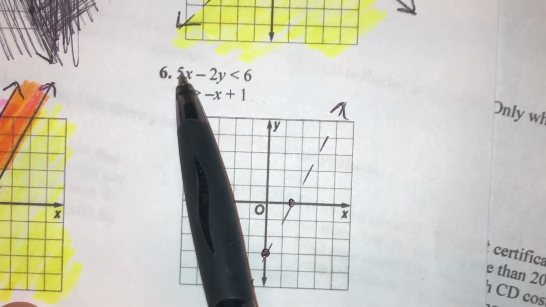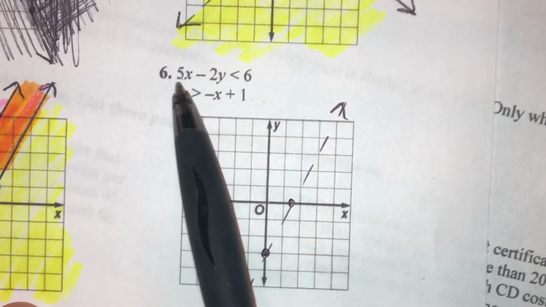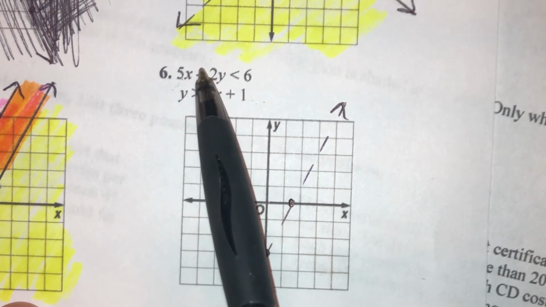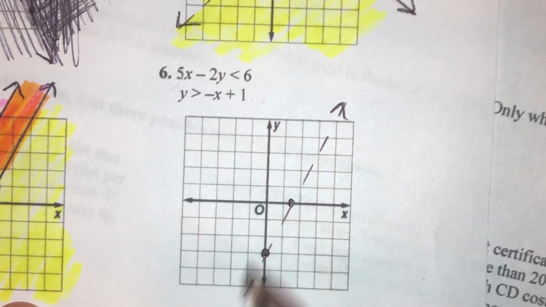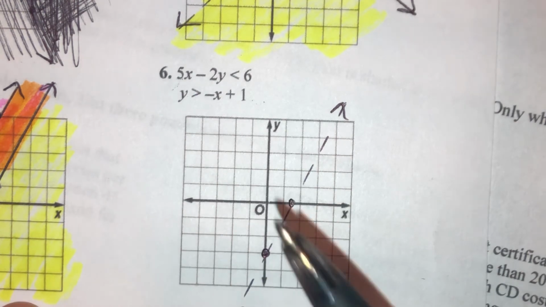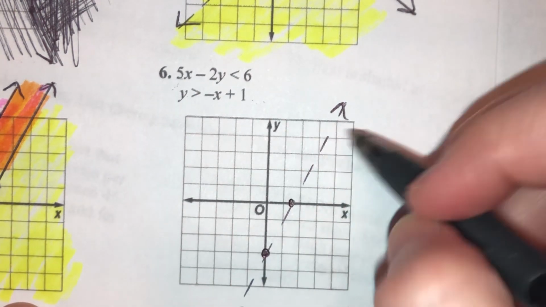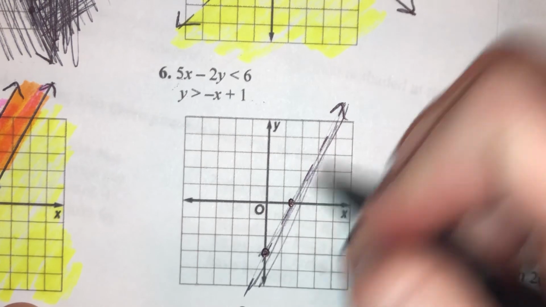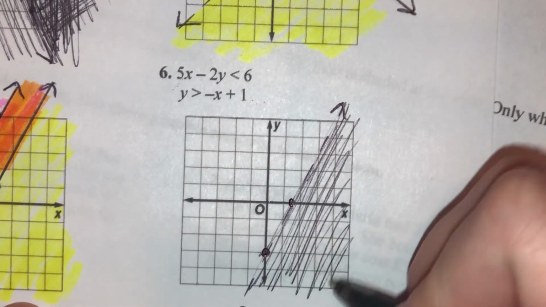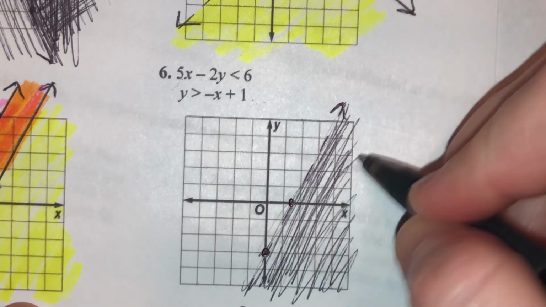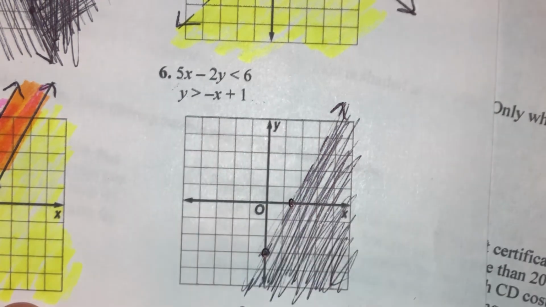Okay. So this becomes 0, this becomes 0. 0 minus 0 is 0. Is 0 less than 6? Yes, 0 is less than 6. So I'm going to shade down this way. Okay, and then I need to graph the other equation.